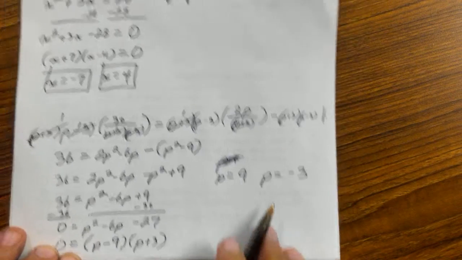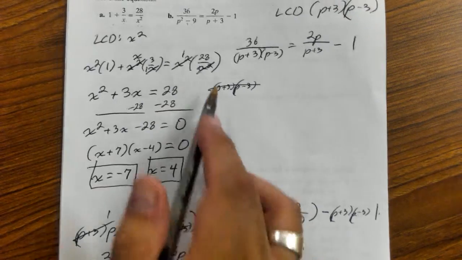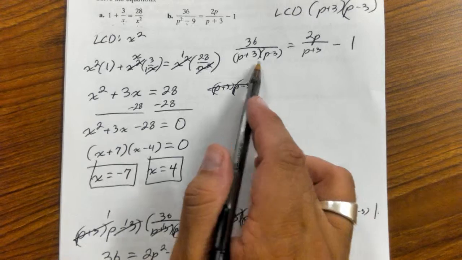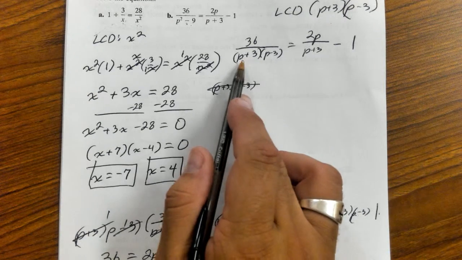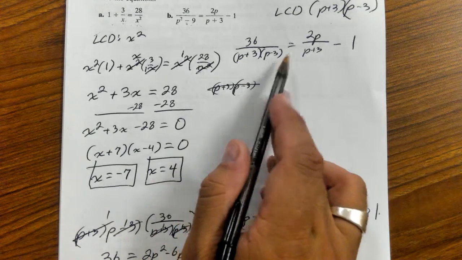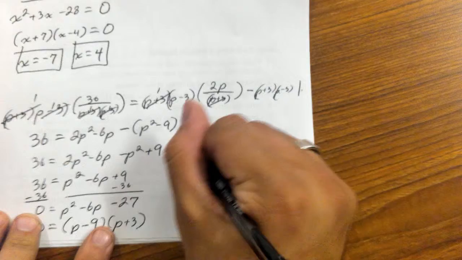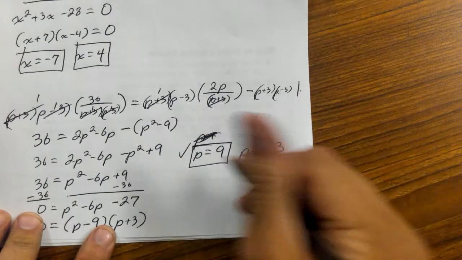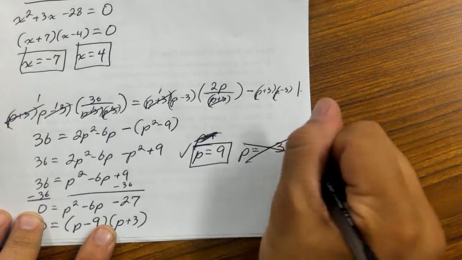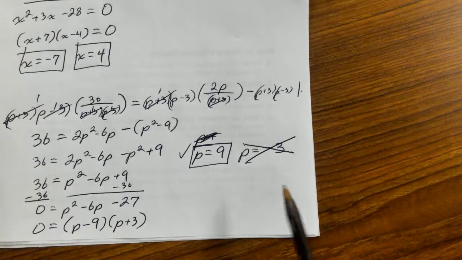But we do have to go back to our original problem. I cannot have a p-value of negative 3 or positive 3 because those would make the original denominator 0. So this p equals 9, that's a good one. That will check out. This p equals negative 3 is not a solution to example 4b.